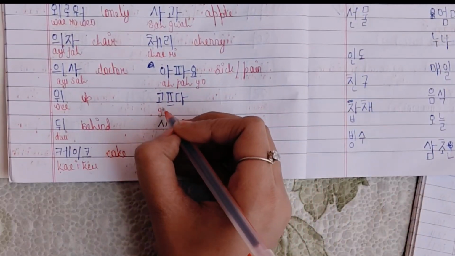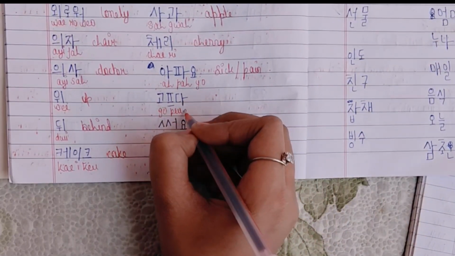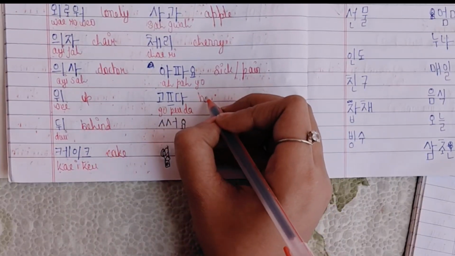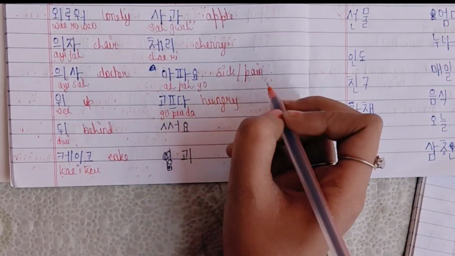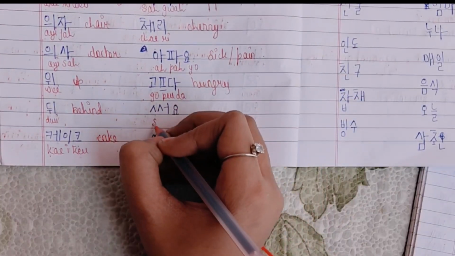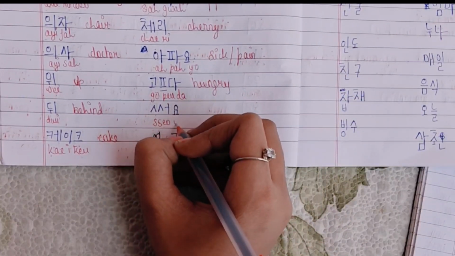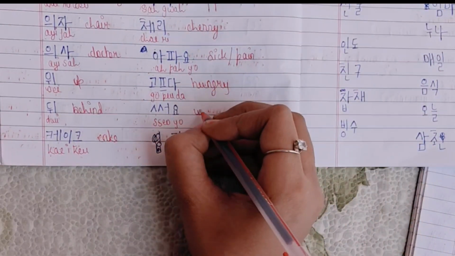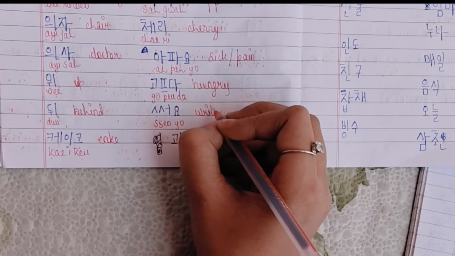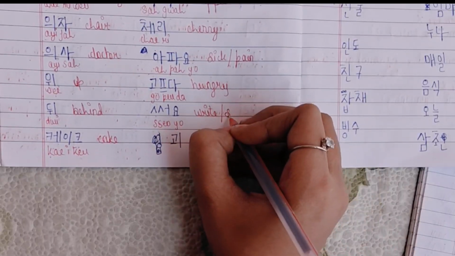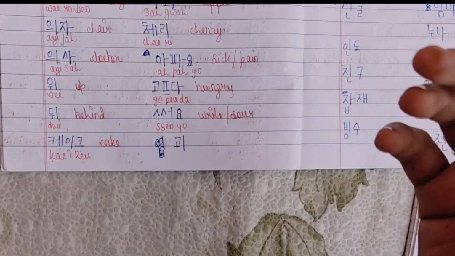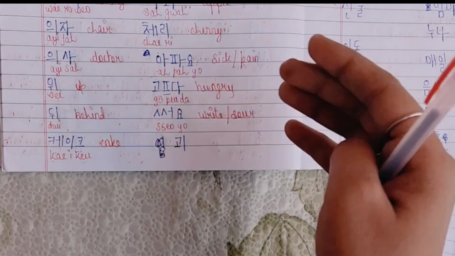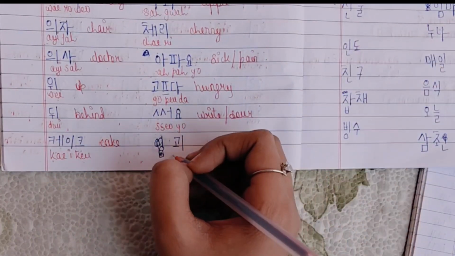Next, go, pu, da, gopeuda. Gopeuda means hungry. Next, so, yo, soyo. Soyo means either to write, or something which is sour in taste. Okay, so soyo.